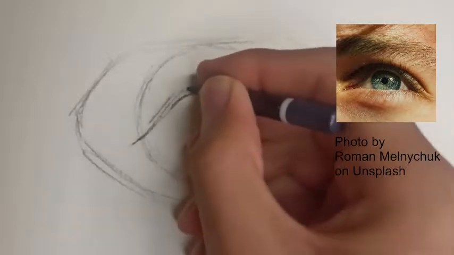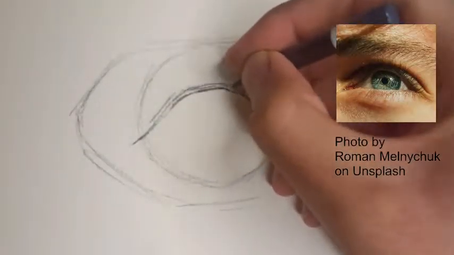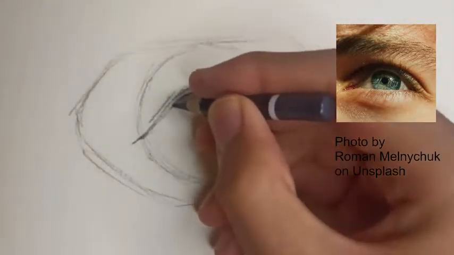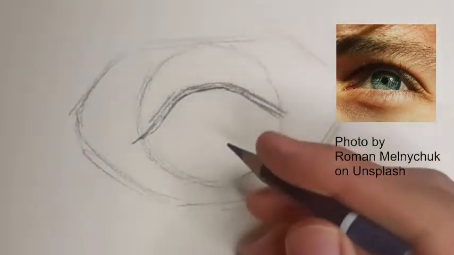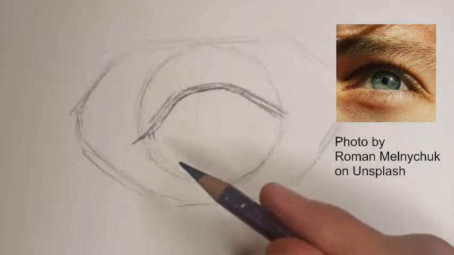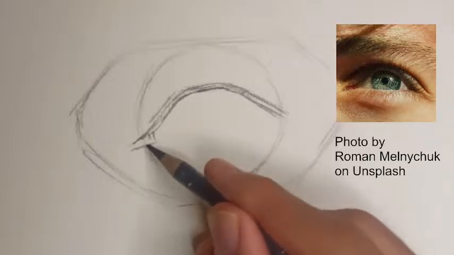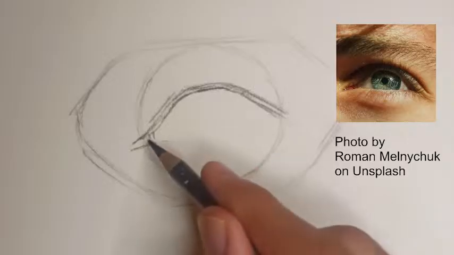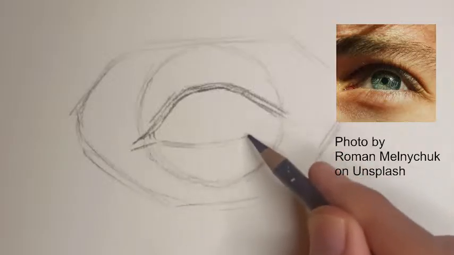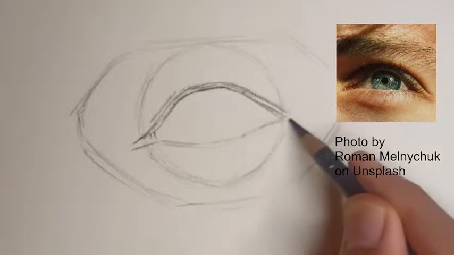And my purpose is not just copying the reference photo without knowing what I am doing. I want to study as much as I can. Now I will draw the lower eyelid like this.